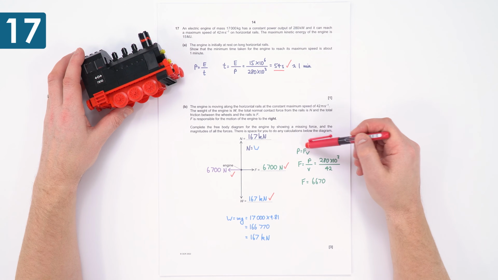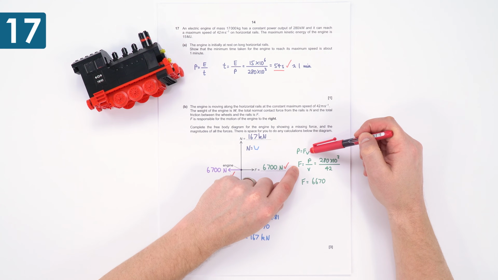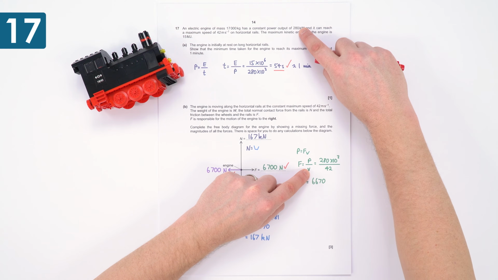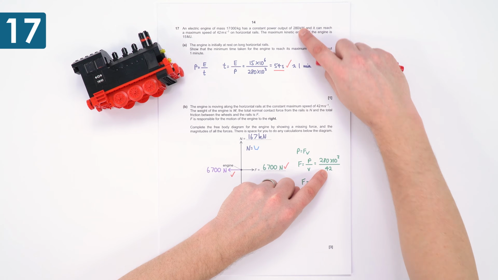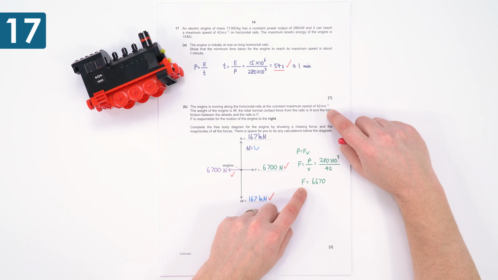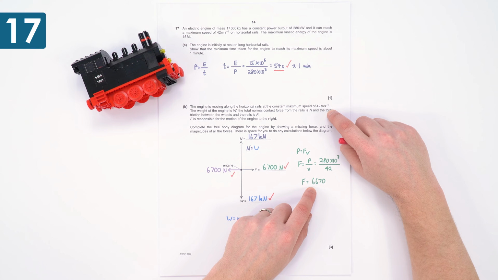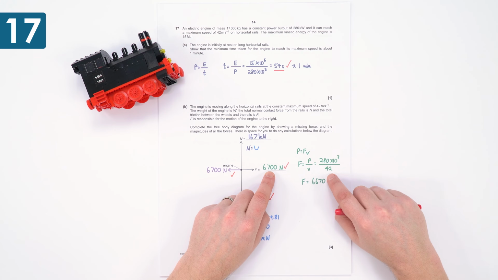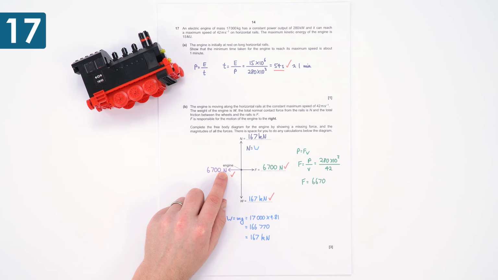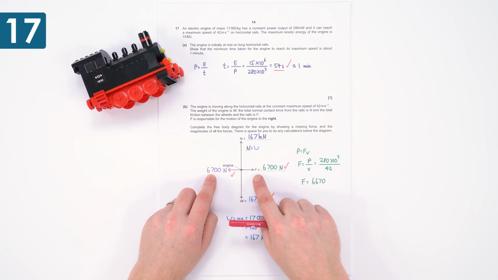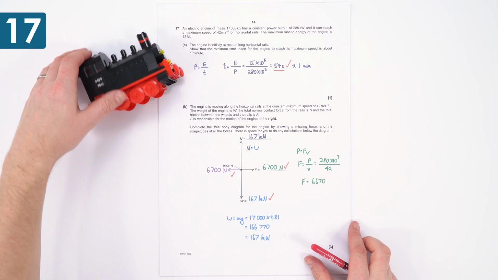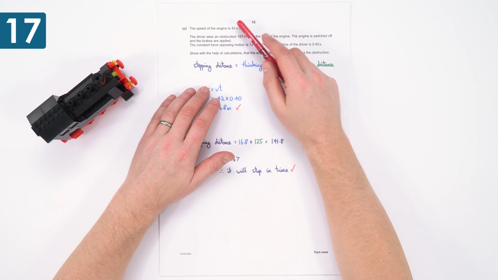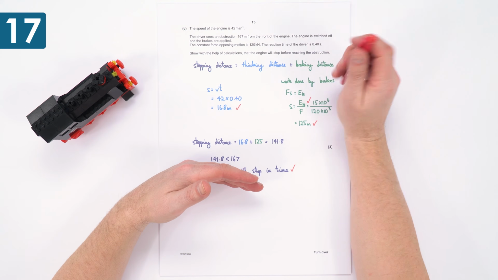We know that power equals force times velocity, so the force is equal to the power divided by the velocity. So it's this power, 280 kilowatts, divided by 42 meters per second to get the forwards force as 6,670 or 6,700 newtons, to, I guess, two significant figures. So that force to the left is 6,700 newtons, the same size as the force to the right.